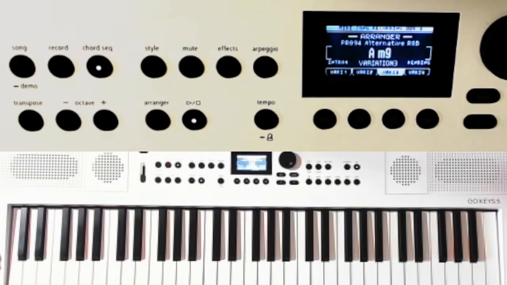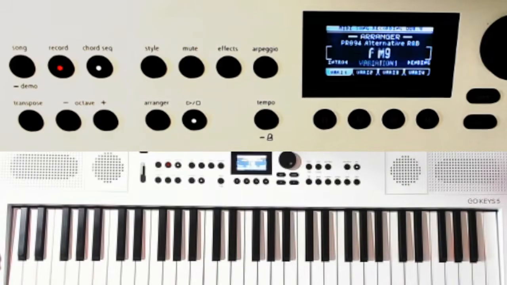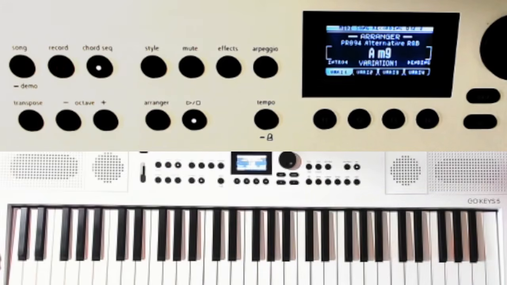You can also go back to the arranger to see what exactly is happening. And you can record the intros and all the other activities. Let's press intro.